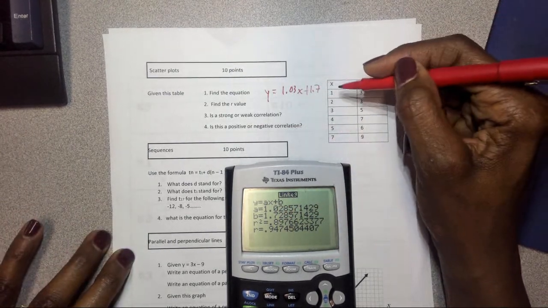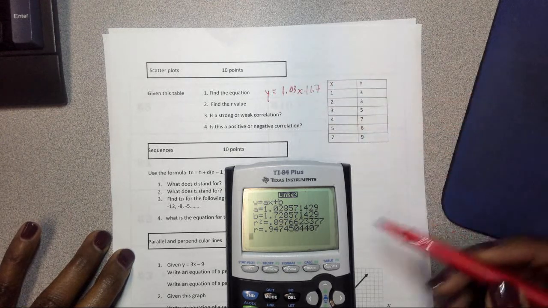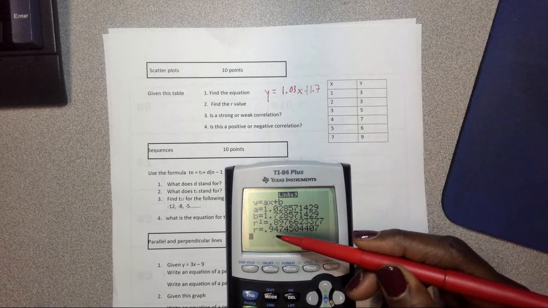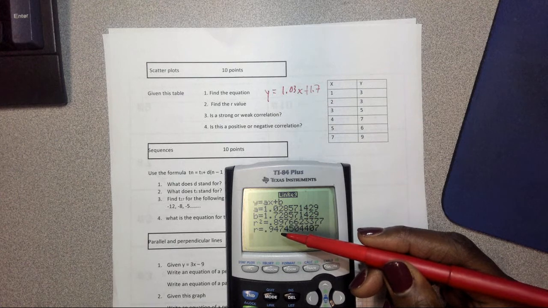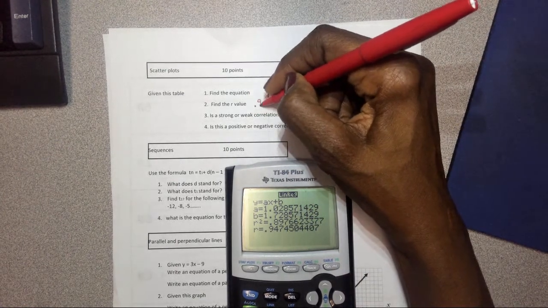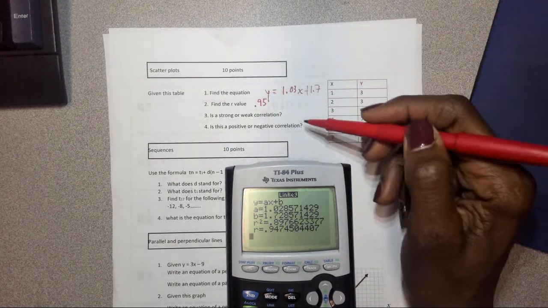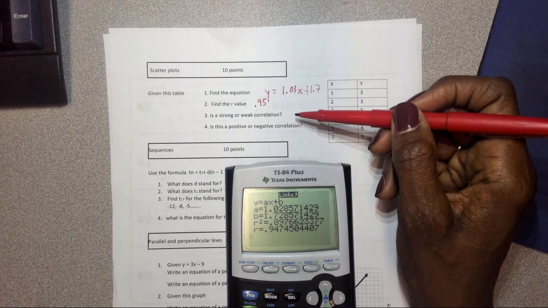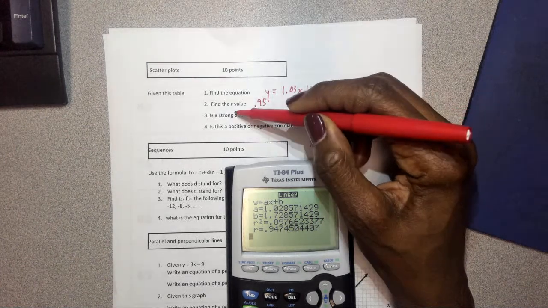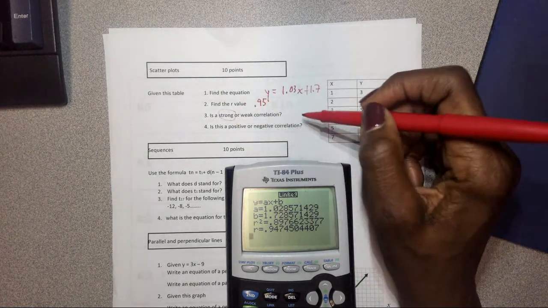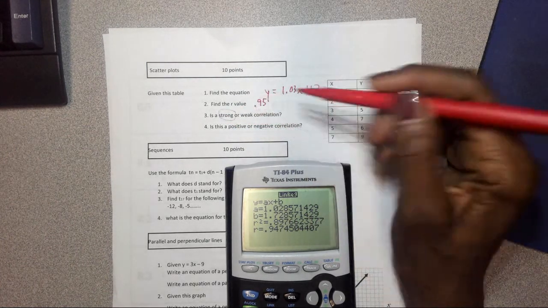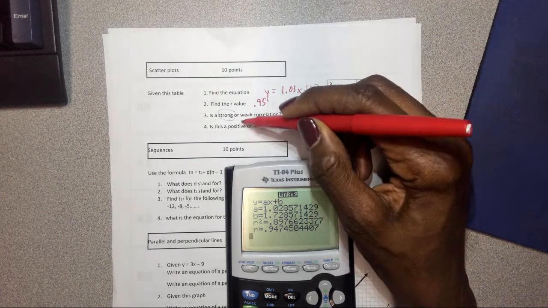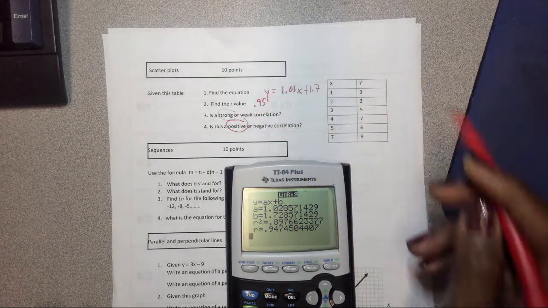Okay. Now it says what's the R value. You see here that the R value is 0.947, so we're going to round that to 0.95. Remember, the strength of the correlation has to do with how close it is to either positive or negative 1. This is a strong correlation, so we'll circle that. And the fact that the R value is positive means that it's a positive correlation.